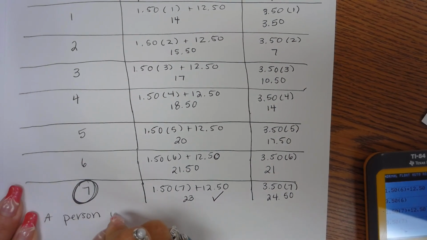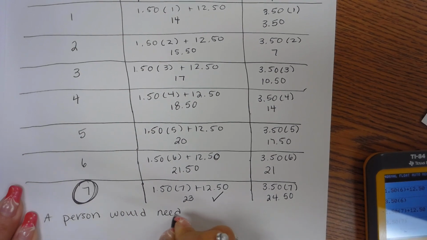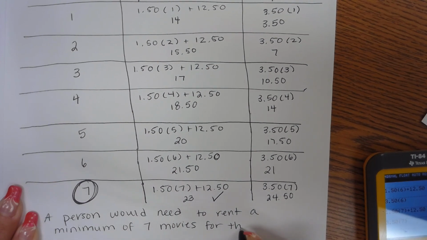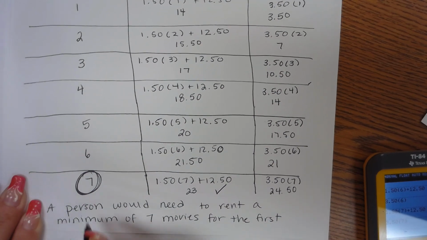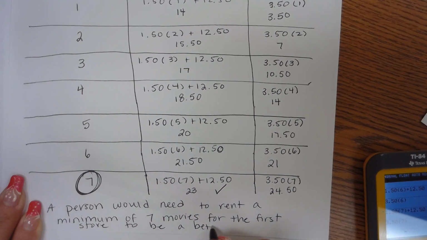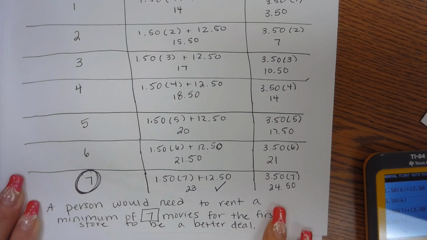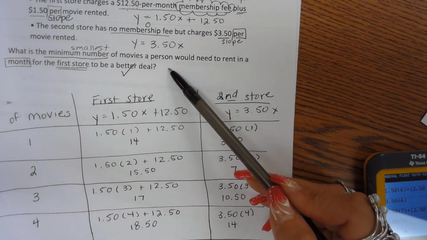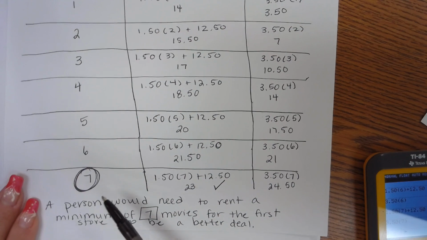A person would need to rent a minimum of 7 movies for the first store to be a better deal. It's important to write it in a complete sentence so we are relating our answer back to the context of the question. So 7 movies.